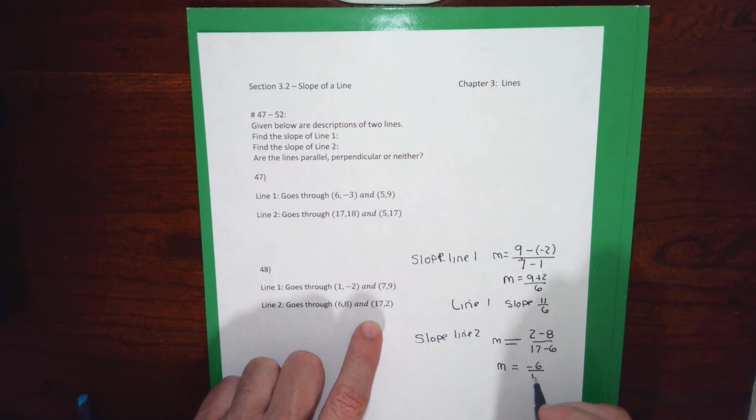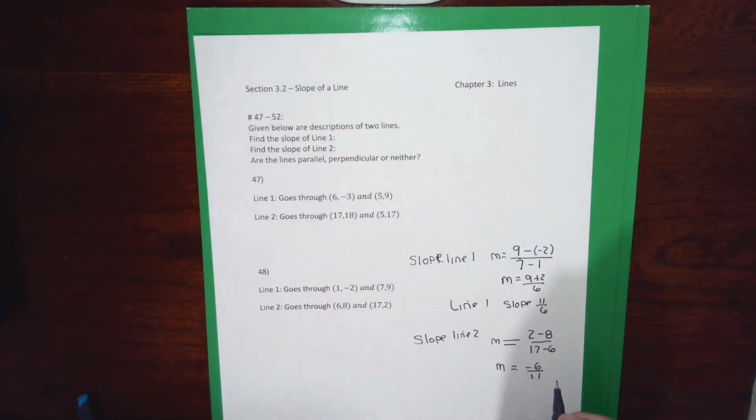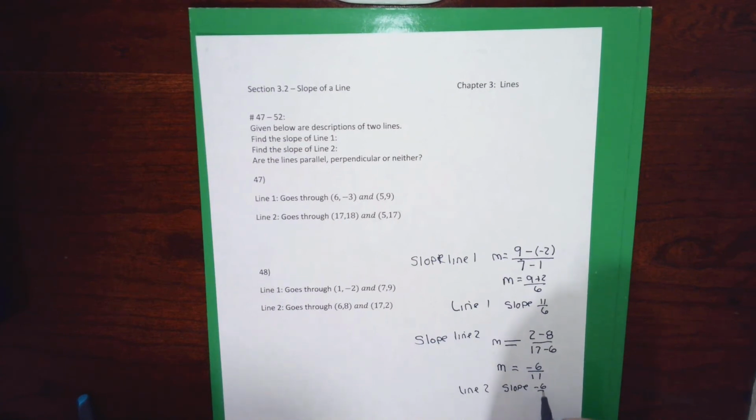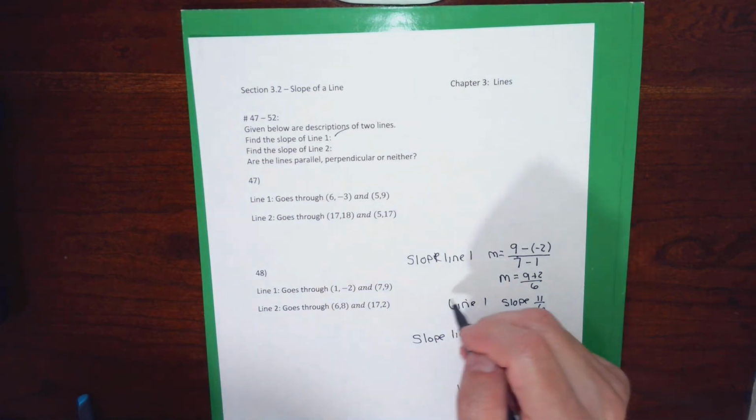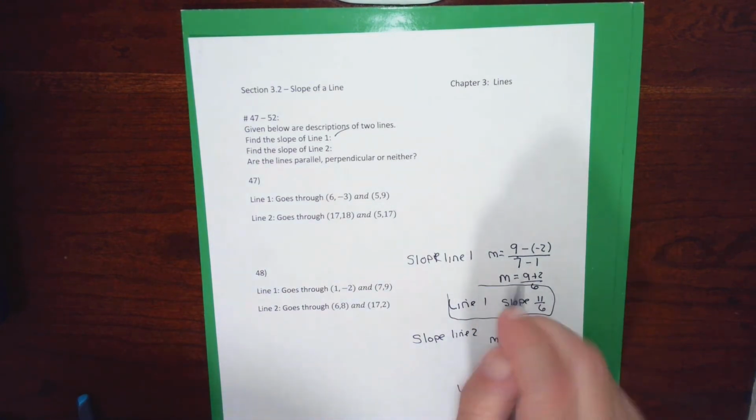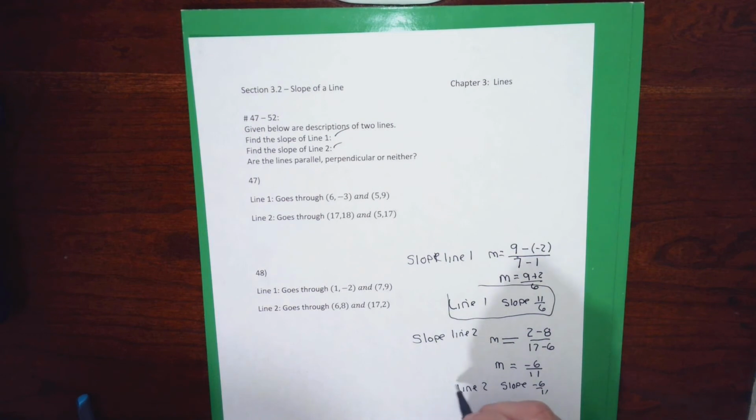The numerator comes out to -6. The denominator comes out to positive 11. So line 2 is going to have a slope of -6 over 11. This is asked for. It says find the slope of line 1. Line 1 has a slope of 11 over 6. Find the slope of line 2. Line 2 has a slope of -6 over 11.